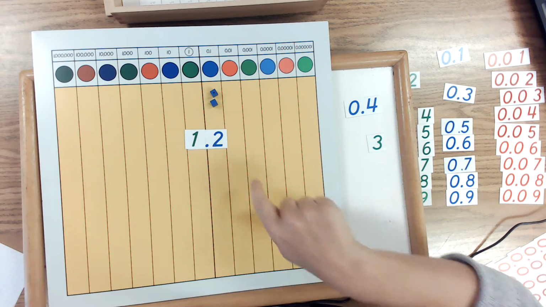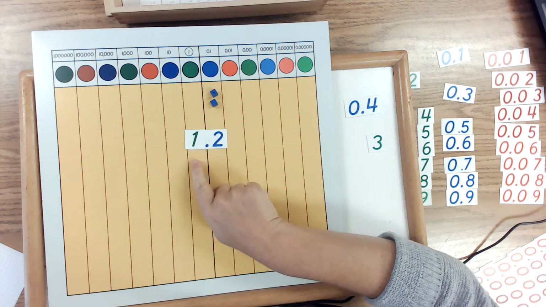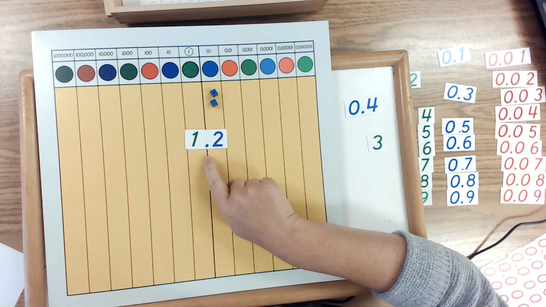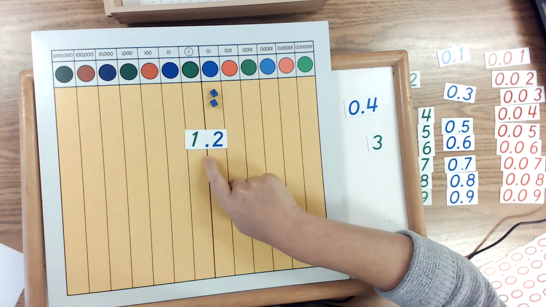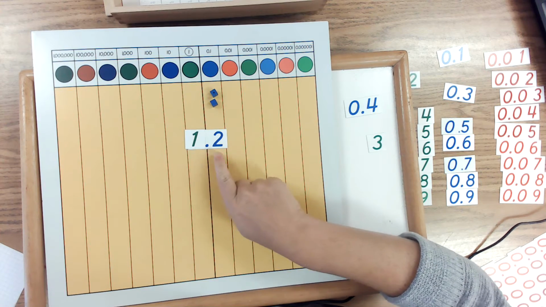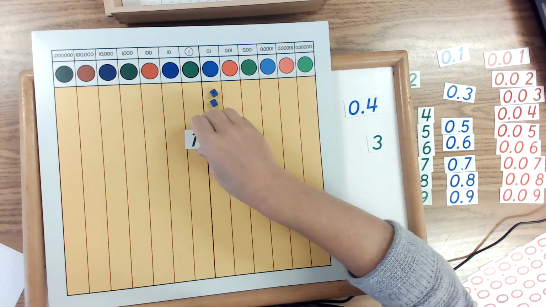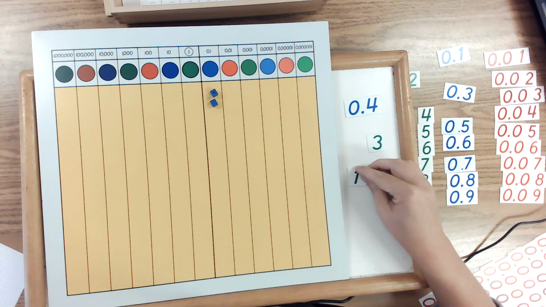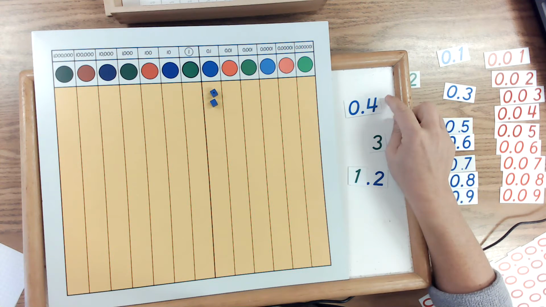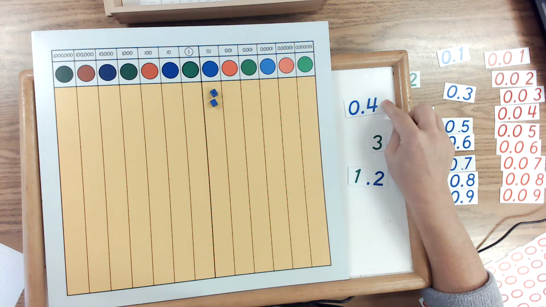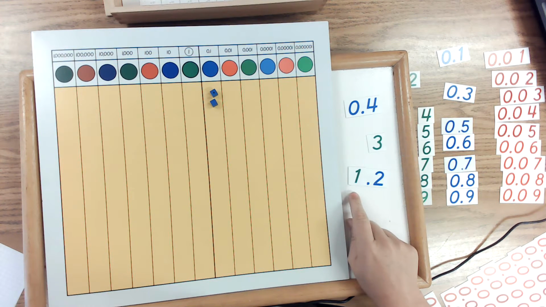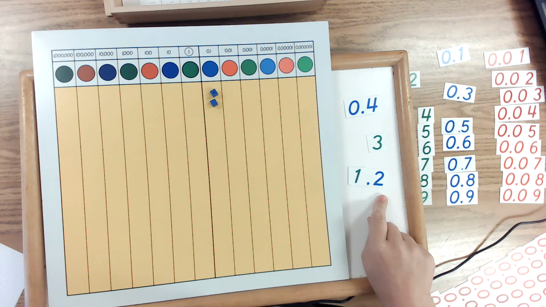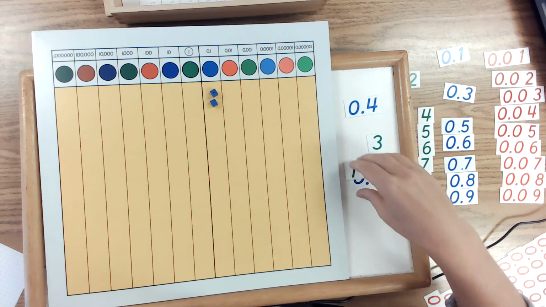So even though I had 12/10, and I see what looks like the number 12, because there's this decimal point, I read this as 1 and 2/10. That is my answer. Now something I want you to look at is that the category of this number did not change. Even though we had to carry over, and now we have a unit when we didn't before, this is still the same, 1 and 2/10.